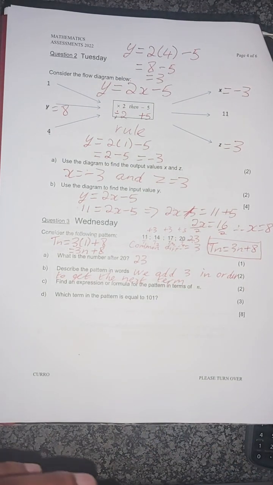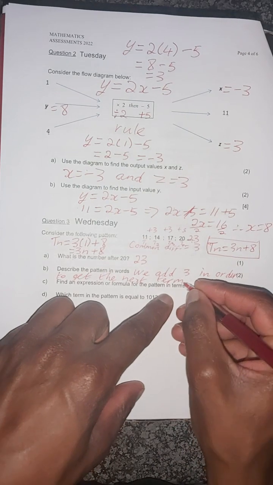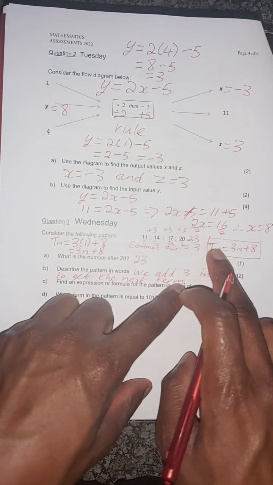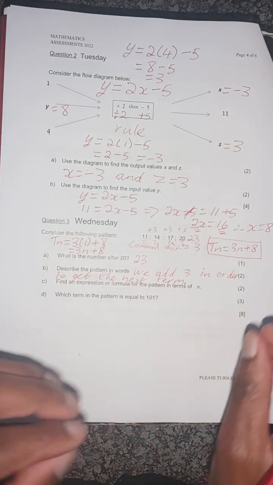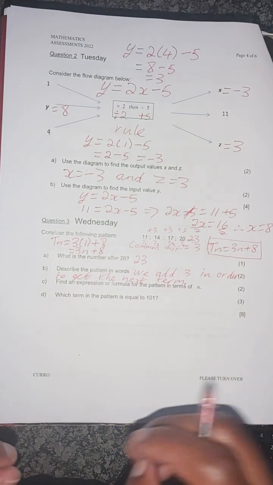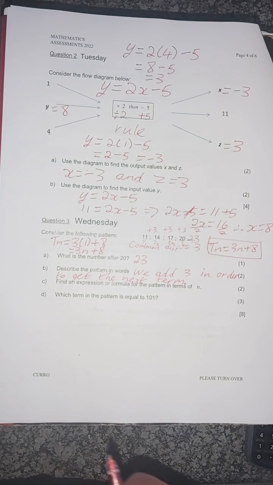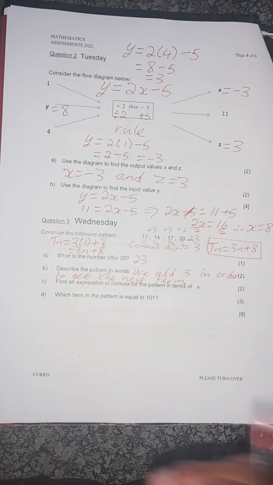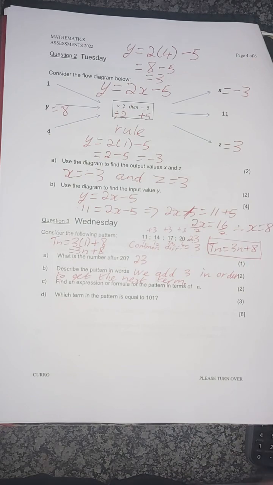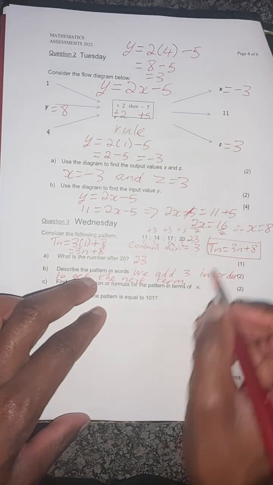And guys, I want you to take note of this. When they say give a formula, it means you must have Tn is equal to 3n. It must be a general formula. Tn is equal to something. Where they say describe, you have to use words, guys. Don't write the formula. Okay, if they say describe the pattern in words, use words, not this.